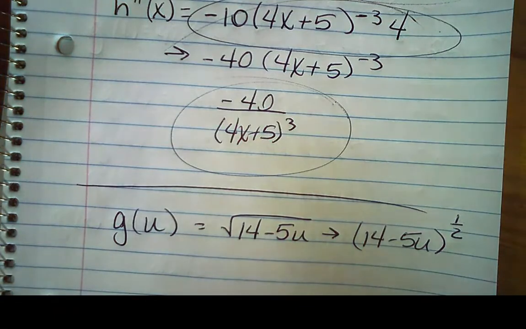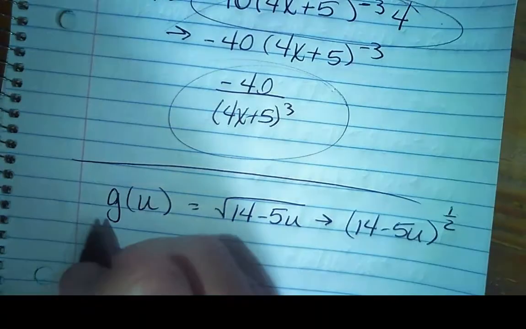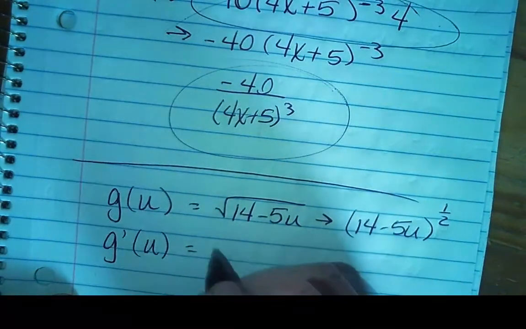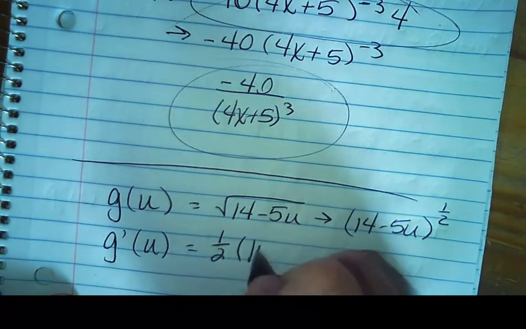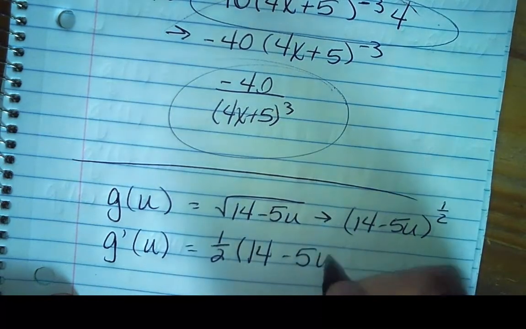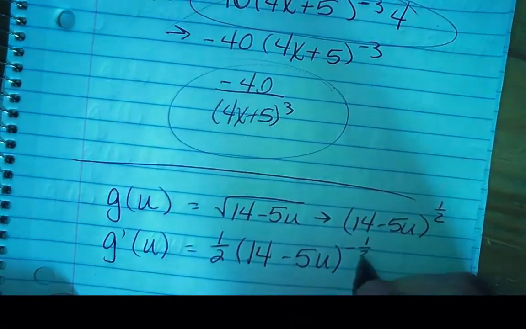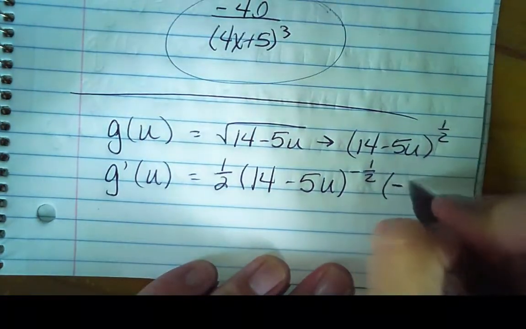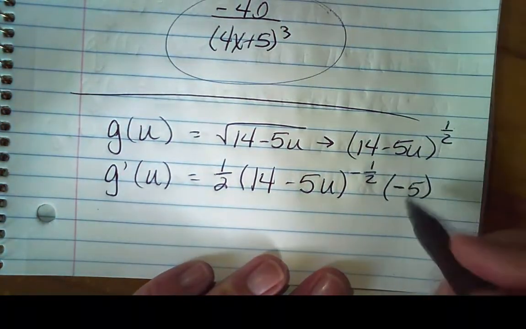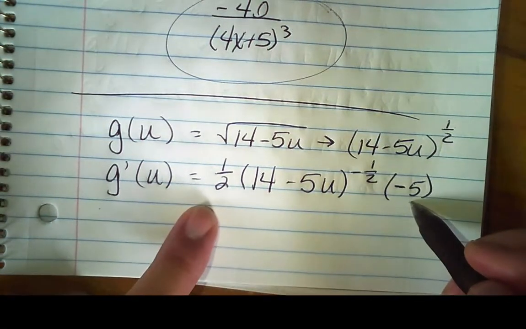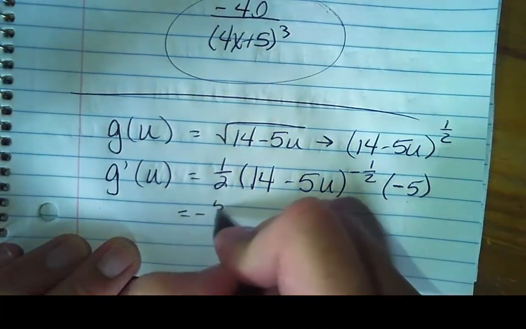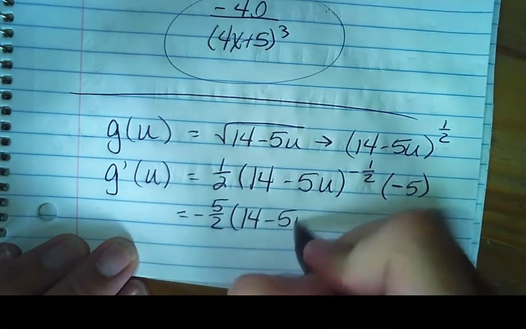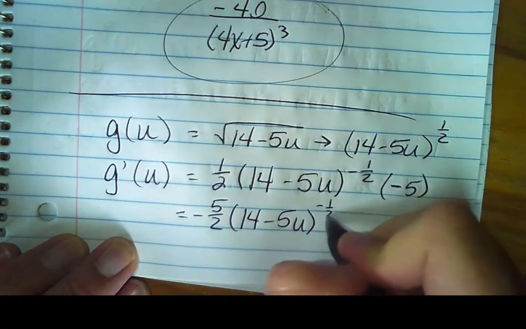So I'm taking a first derivative. I'm going to drop my exponent out front. That gives me a 1/2, 14 minus 5u to the negative 1/2 times the derivative of the inside, which is negative 5. When I clean that up, I get a negative 5/2 times 14 minus 5u to the negative 1/2.